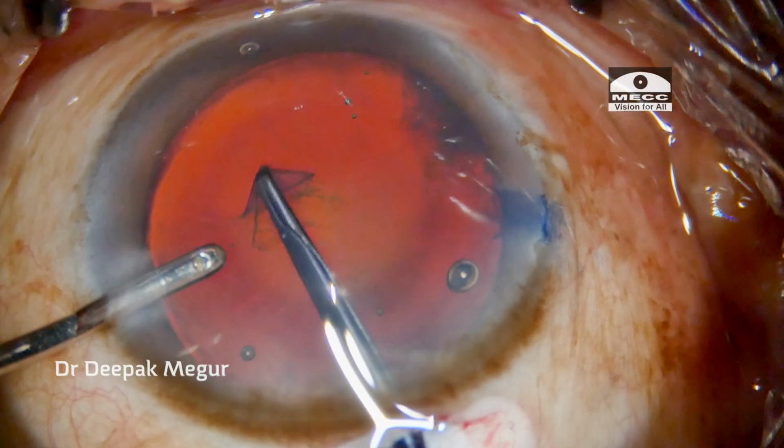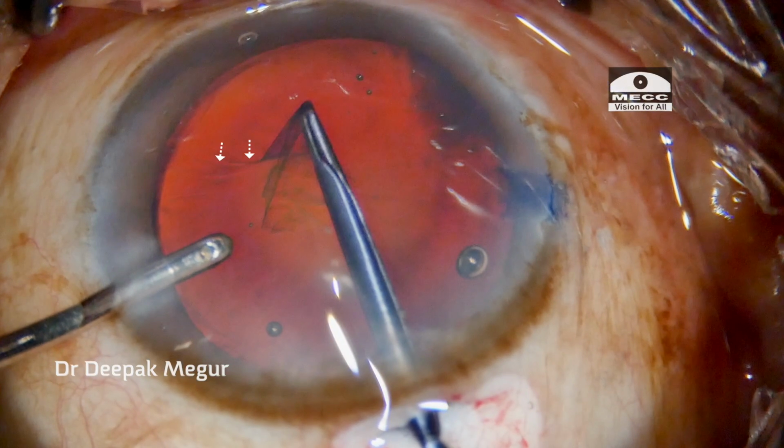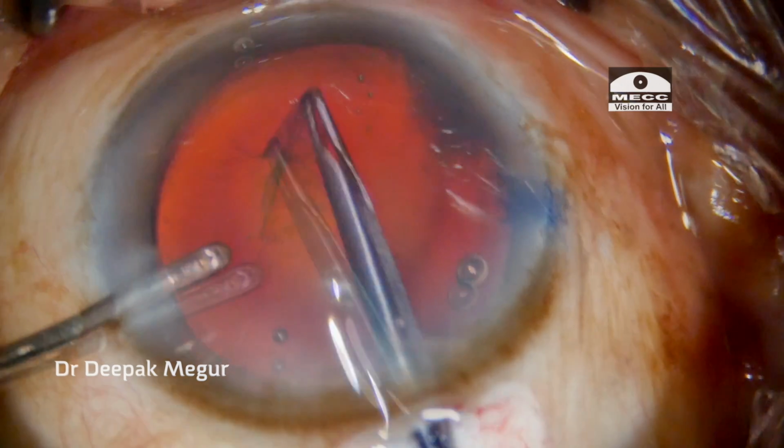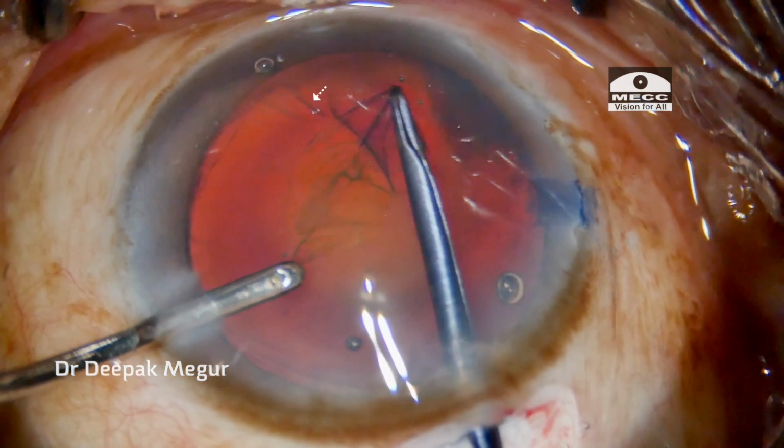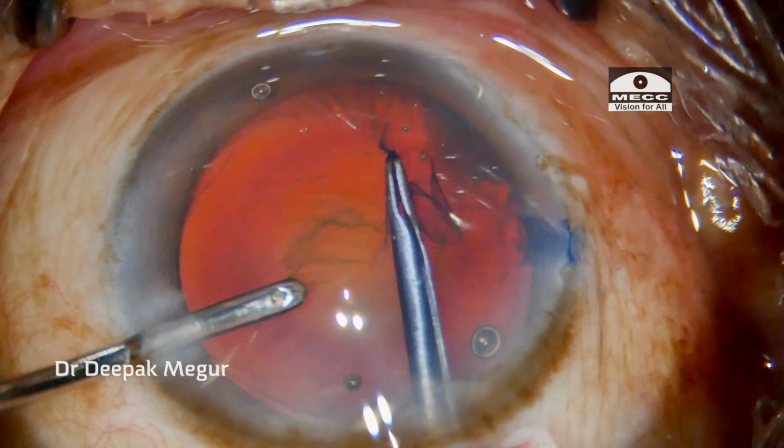Another case of generalized zonular weakness. The wrinkling of the adjacent capsule is clearly visible when the rhexis is being performed. All these subtle signs warn us regarding the health of the zonules.